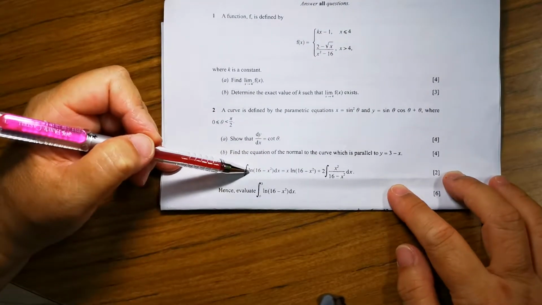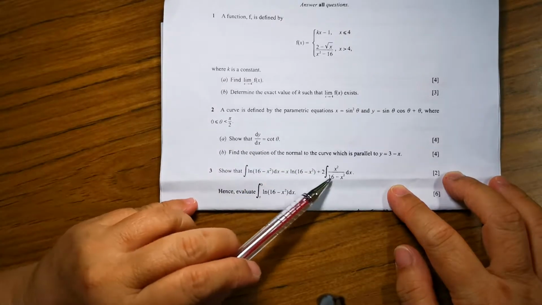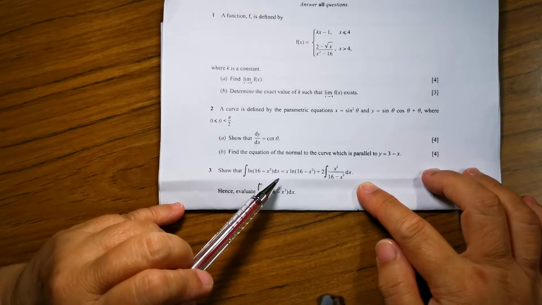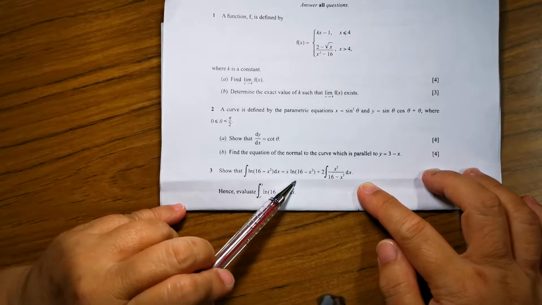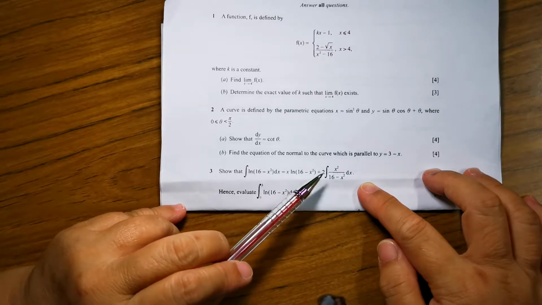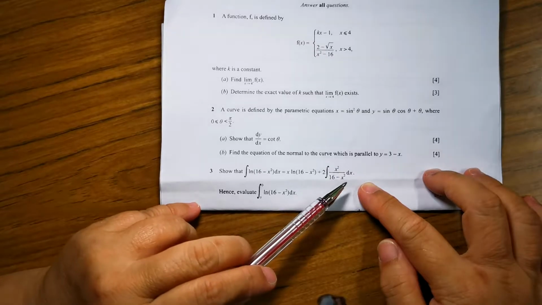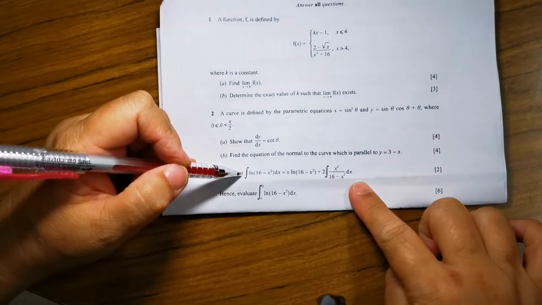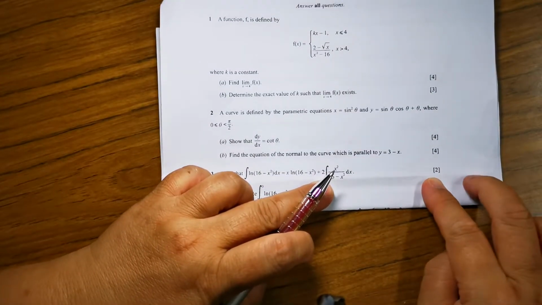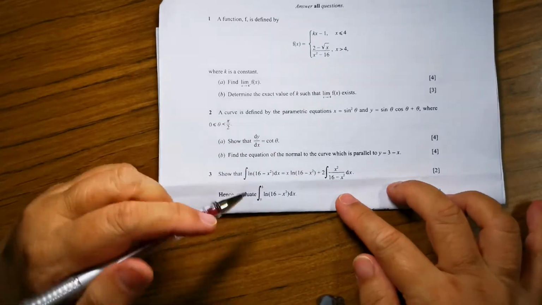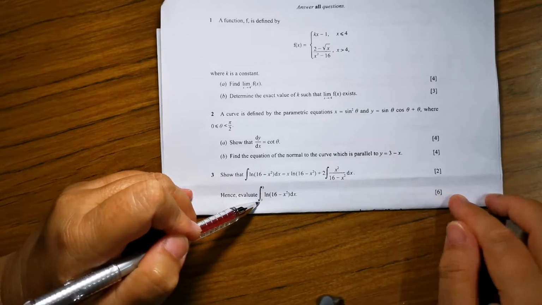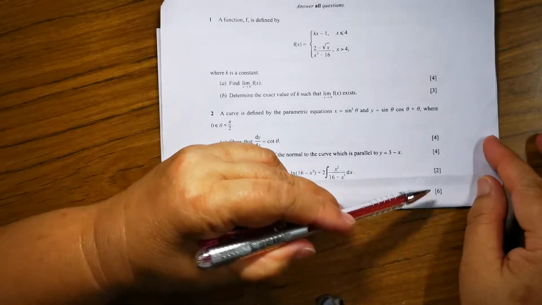Show that the integral of ln(16 minus x squared) dx is the same as this. So when you see things like this, you actually know already. They want you to use integration by parts, uv minus integrate vu prime. So they want you to apply integration by parts. 2 marks only. Okay? And hence, evaluate the definite integral. This is indefinite, no limit. Then this is definite. This one is 6 marks. Okay? Alright, let's see the answer.